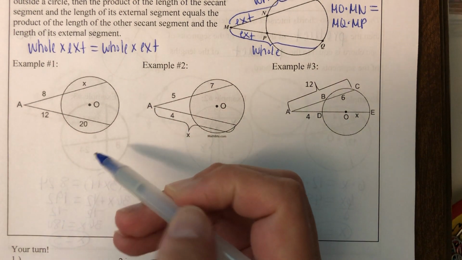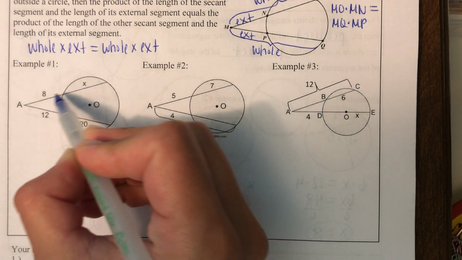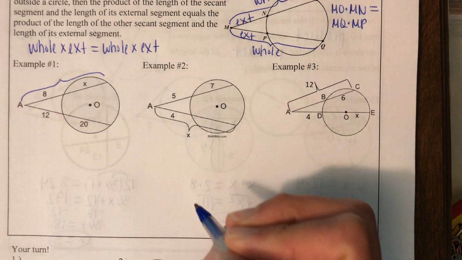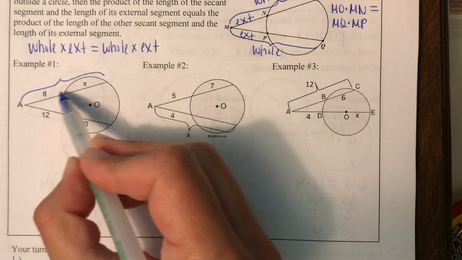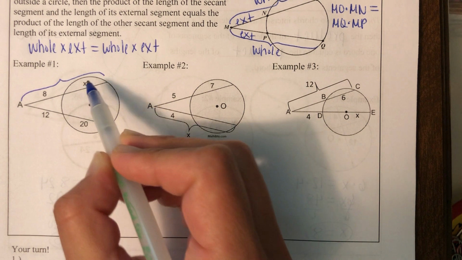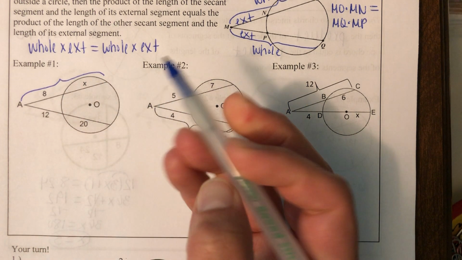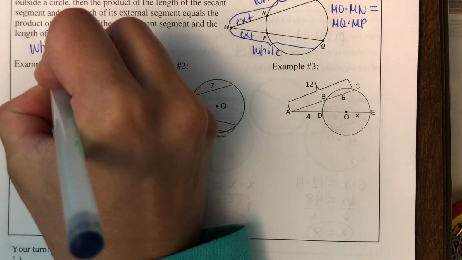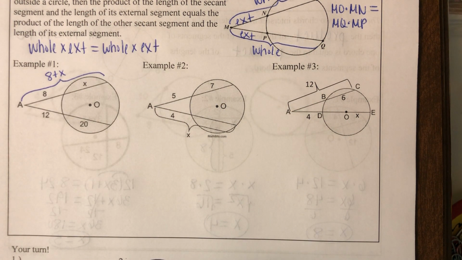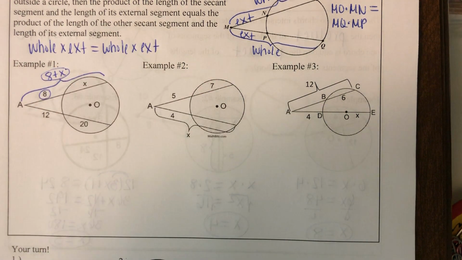All right, let's try a couple of these. Let's start with the top one. I need the whole thing. Biggest mistake I see, because we know we need these two pieces together, is people write 8x. That means multiplying. I don't multiply this piece times this piece to make a whole, I add them. So it's 8 plus x, okay? Or x plus 8 if you like the variable first. So I'm going to be using the whole and the external piece, multiplying them together.